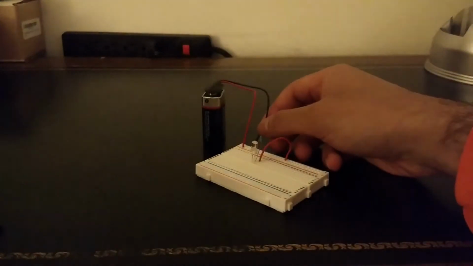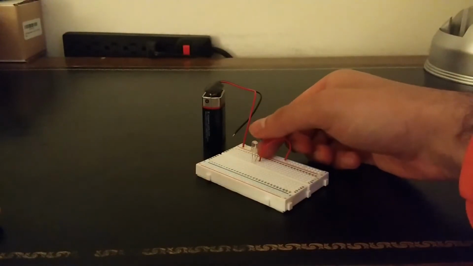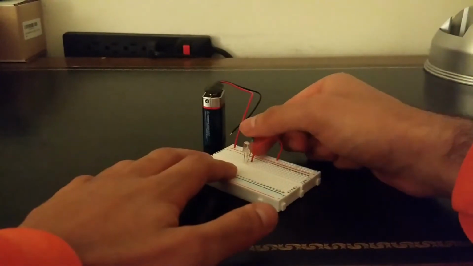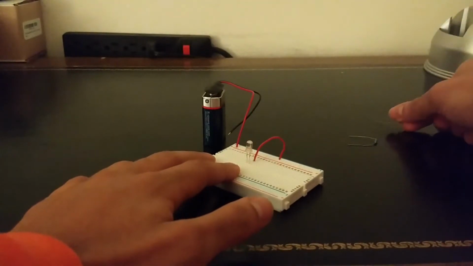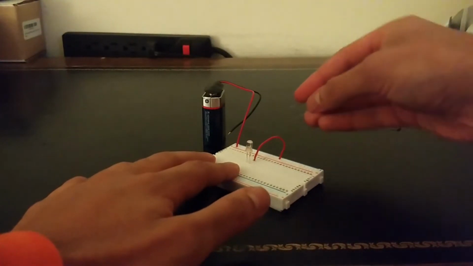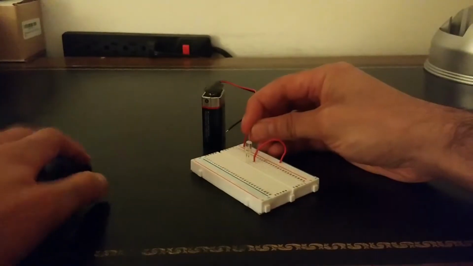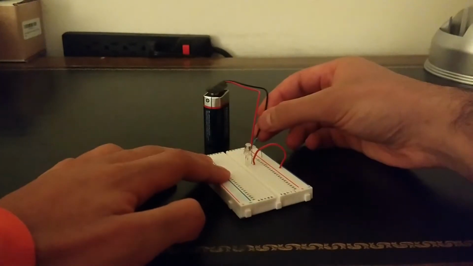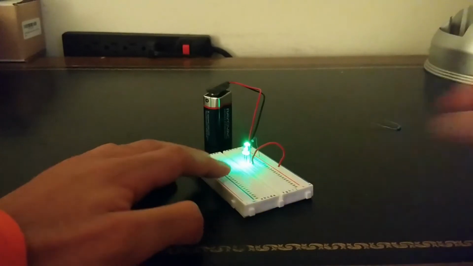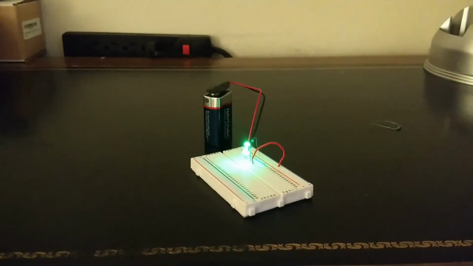So let's disconnect the battery for a sec. Once you disconnect the battery, electricity stops flowing and the LED stops lighting. So let's take that out and put 10k ohms here. Just connect it to the LED and then let's reconnect it, and it looks dimmer.